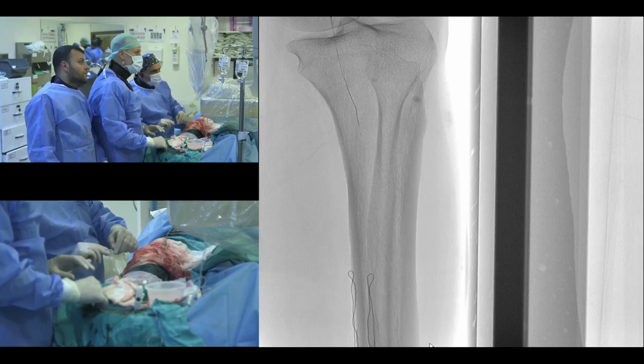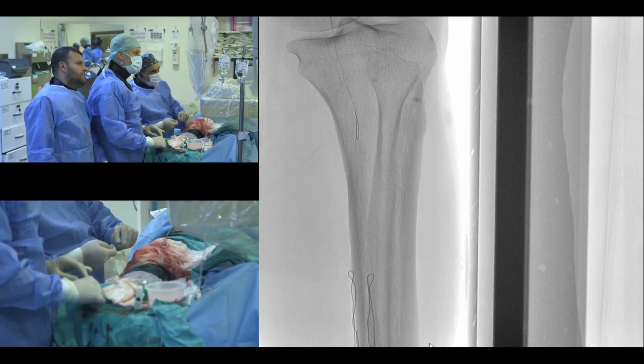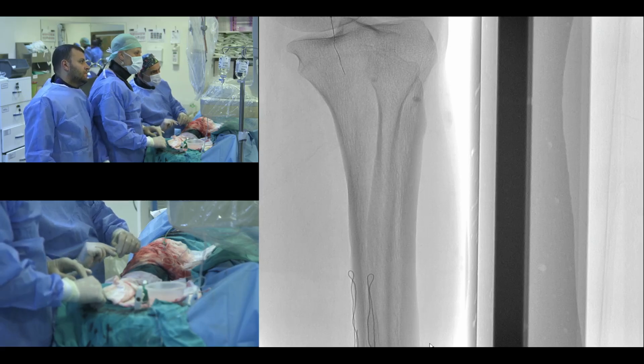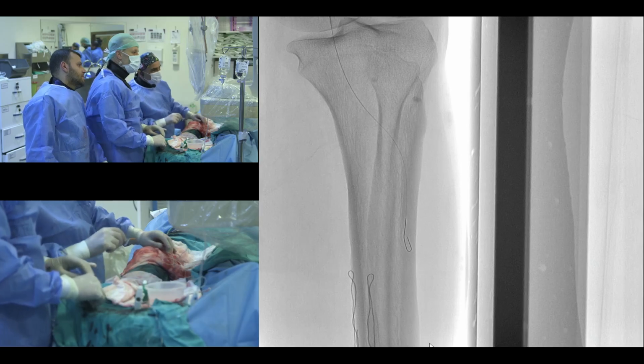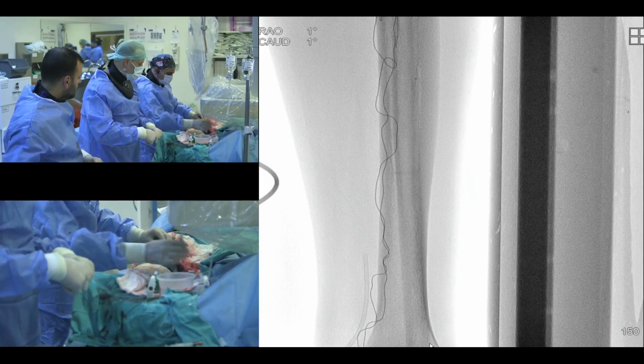Now, I am not sure whether the vessel we are crossing now is a collateral or the tibialis posterior artery.